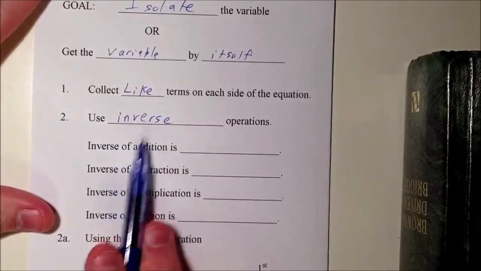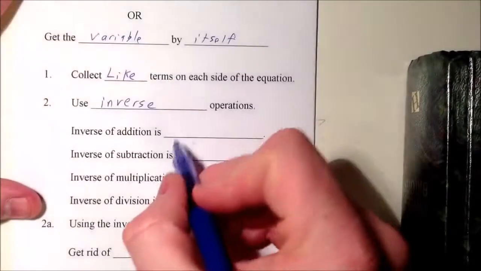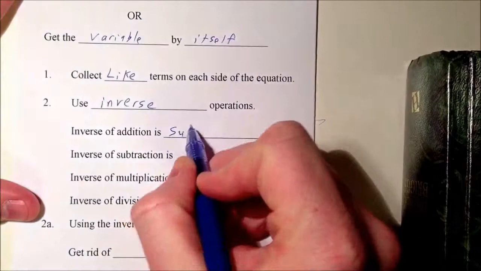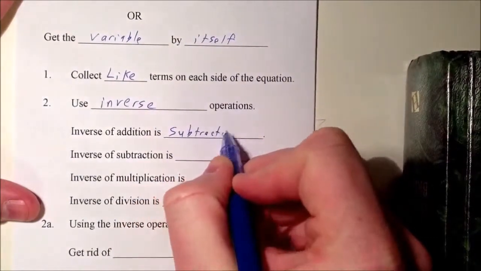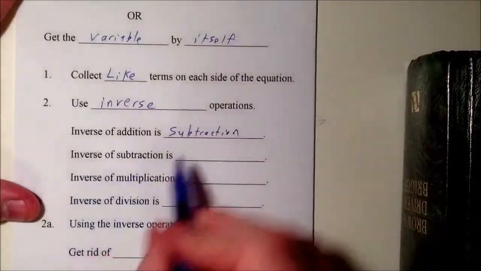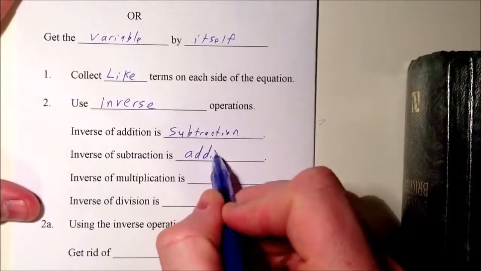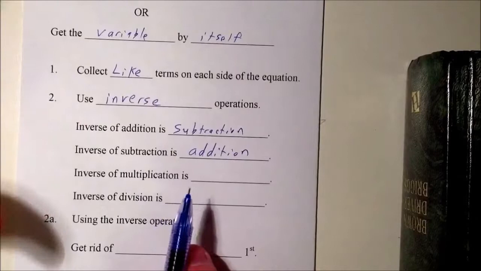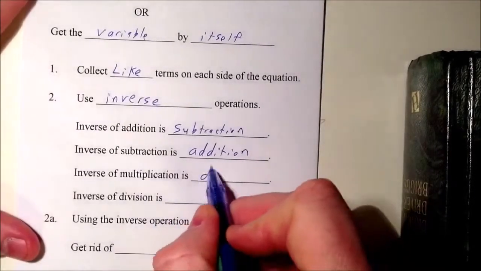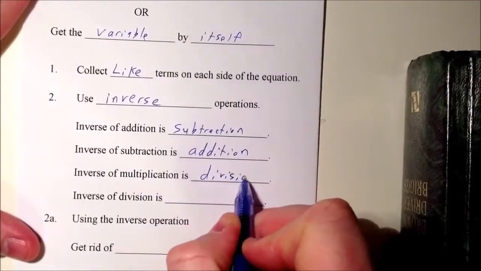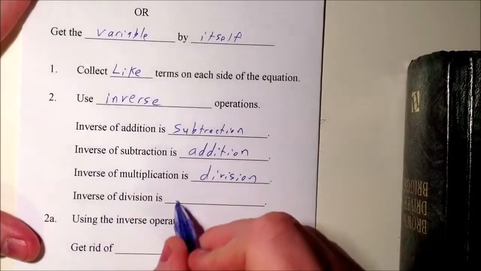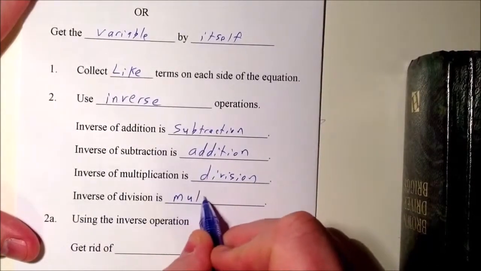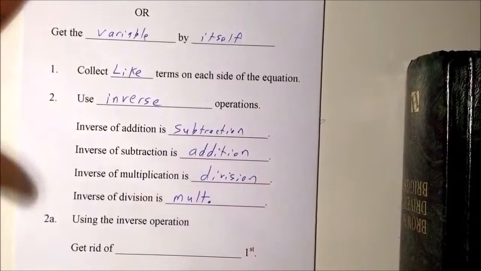So when you see the word inverse, what is the inverse of addition? The inverse of addition is subtraction. The inverse of subtraction is going to be addition. The inverse of multiplication, give you one wild guess what that's going to be. That's going to be division. And the inverse of division is going to be multiplication. And we can just go ahead and abbreviate that for now.